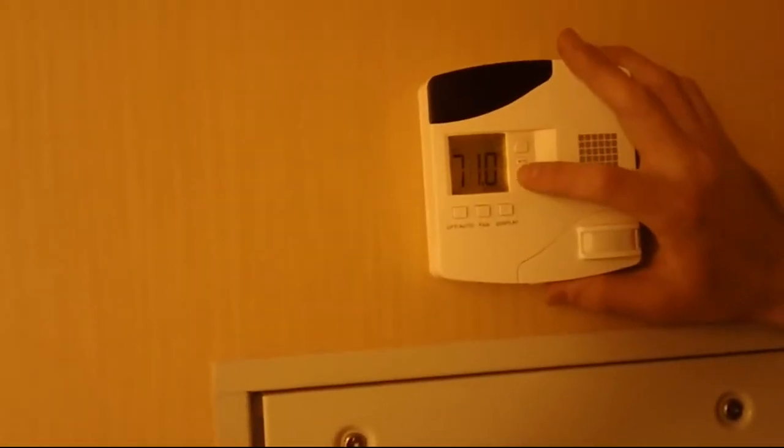Here we have first our HVAC system. As you can see, I don't know if you can see that. Can you get a good view of that? Maybe move the camera a little bit closer. Oh yeah. So here you can choose the setting for the temperature.